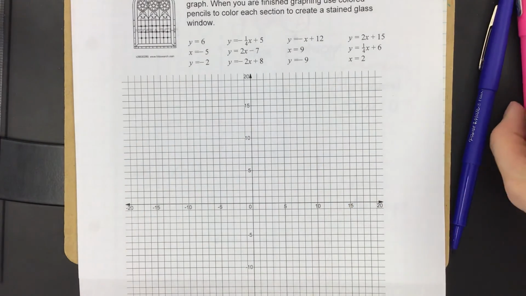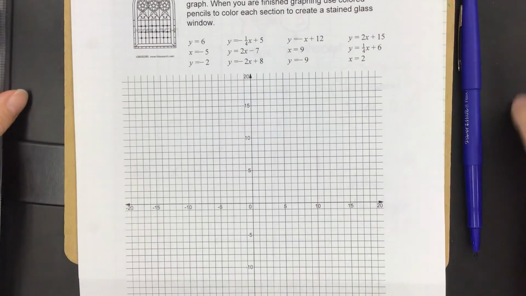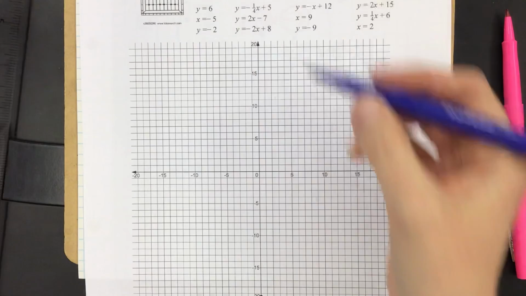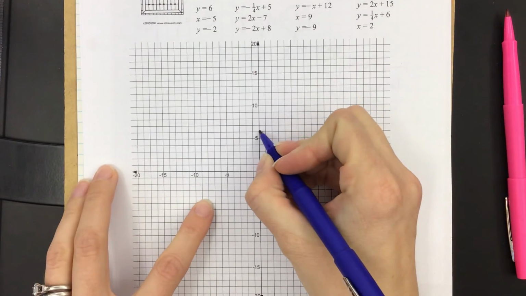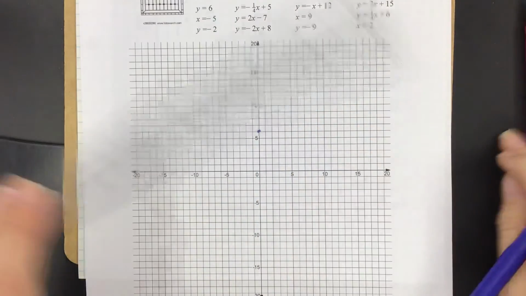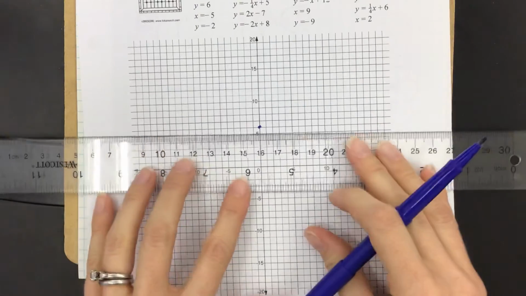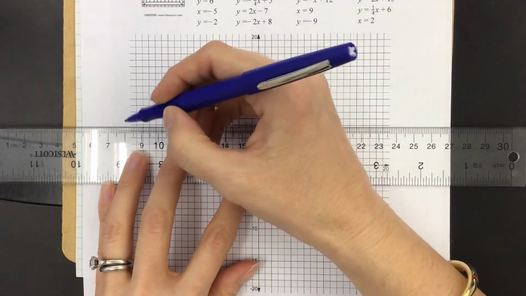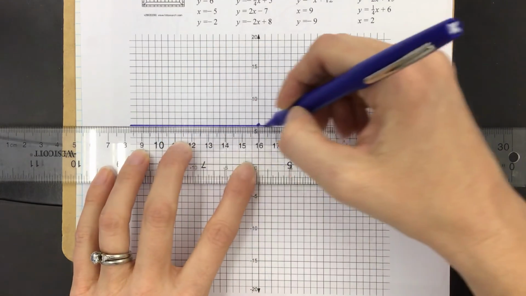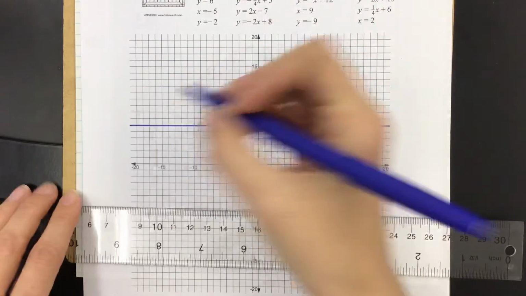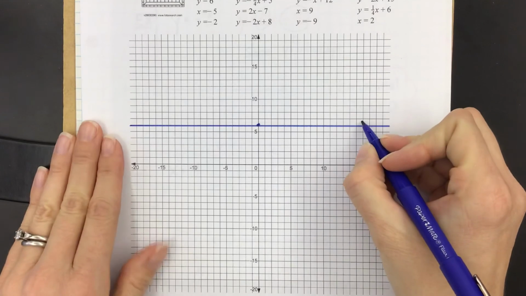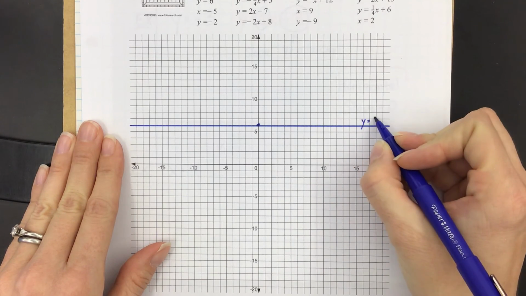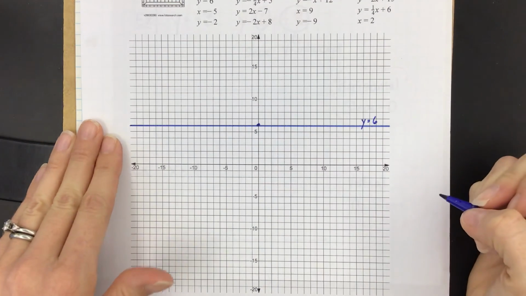And when you graph them, I do want you to make sure you label them. So let me show you an example. y is equal to 6. So here's y is equal to 6. I'm going to put a line through it. You're going to want to extend your line all the way out, and label it. So I'm going to put right on top of that line, y is equal to 6.